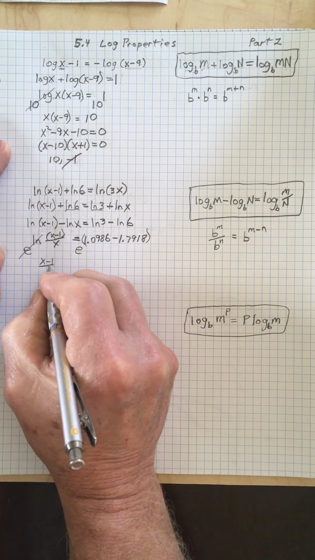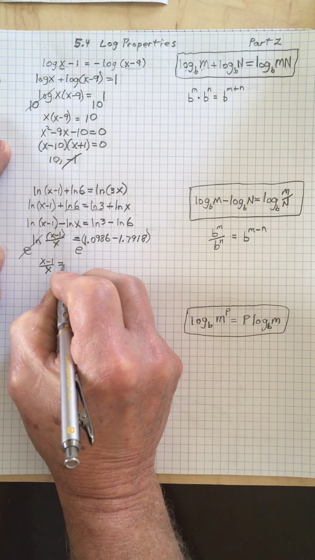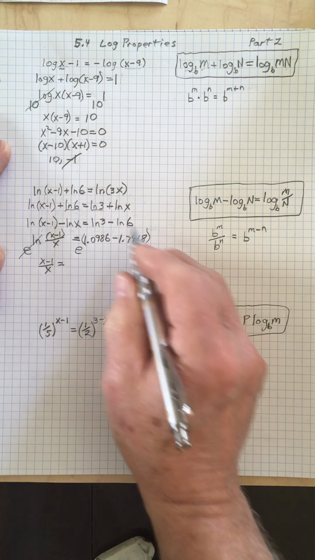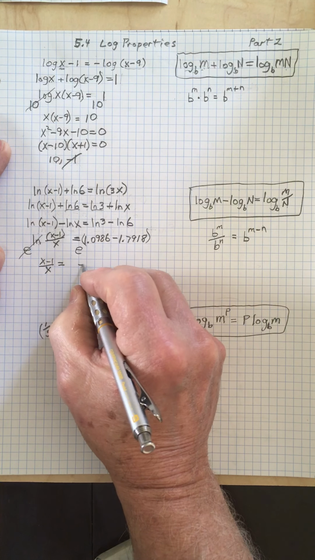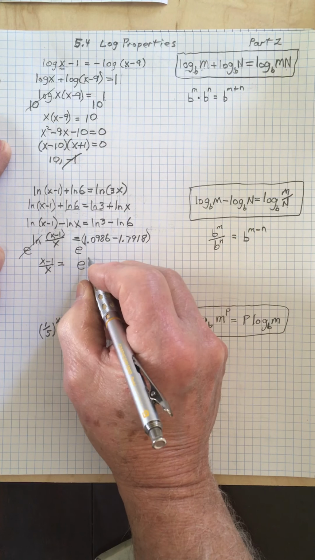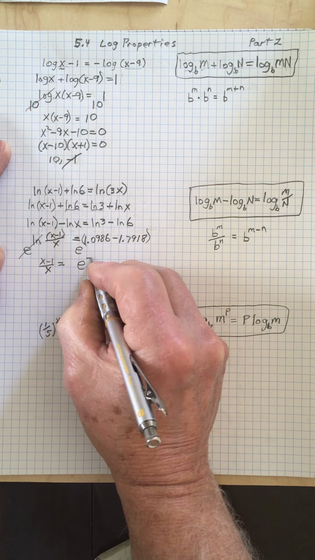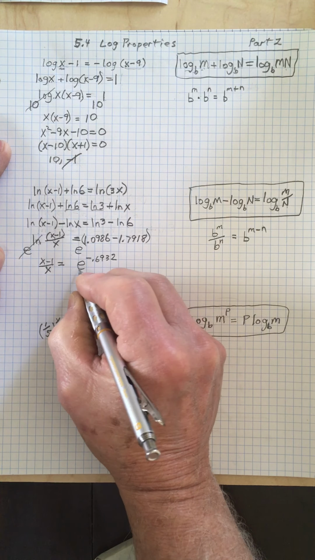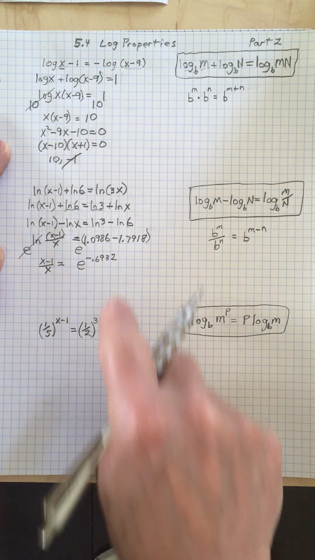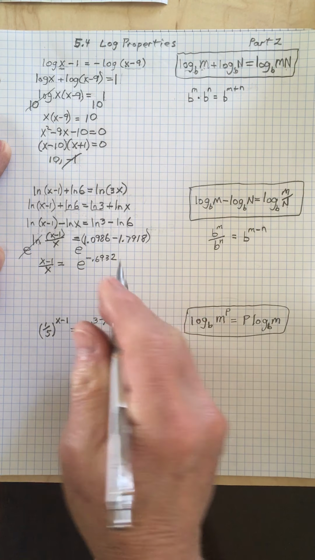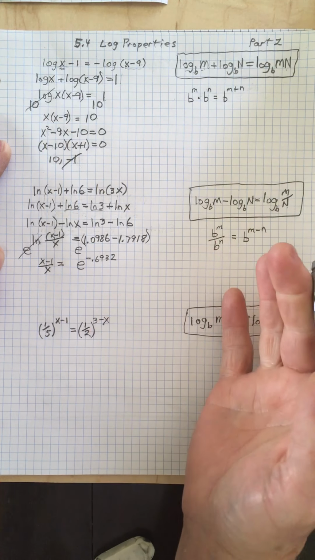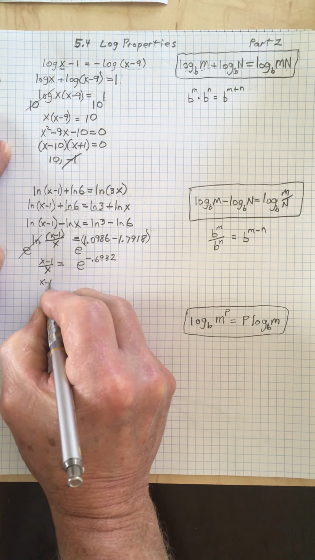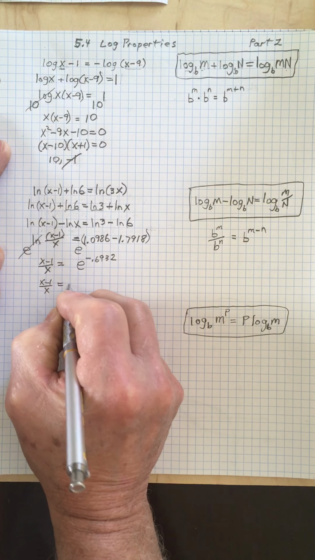x minus 1 over x equals, and then if I add these together, or subtract them, e to the minus 0.6932. That's still a number. Hit e, enter this number, and it'll return 0.5 roughly. So x minus 1 over x equals 0.5.